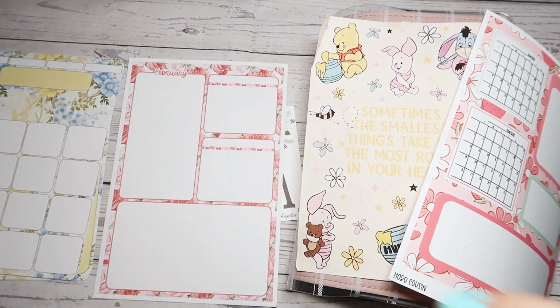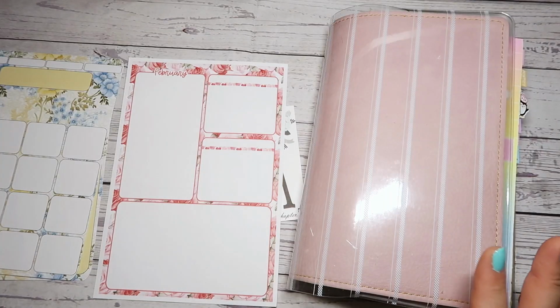So I'm going to use those, and then I have some other stickers that are off to the side that I might use as well.